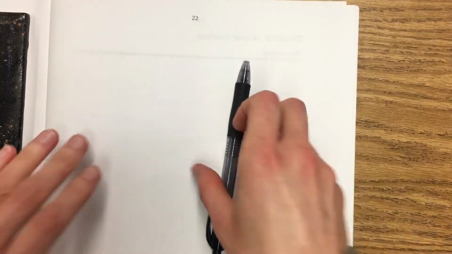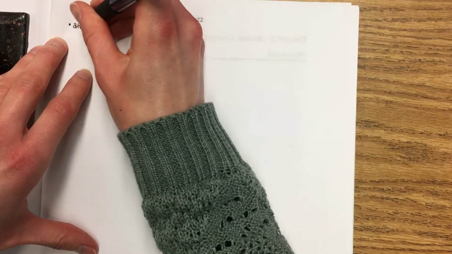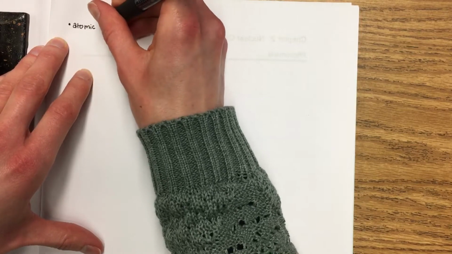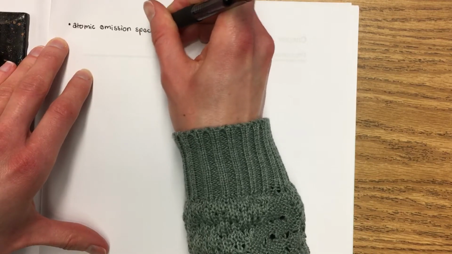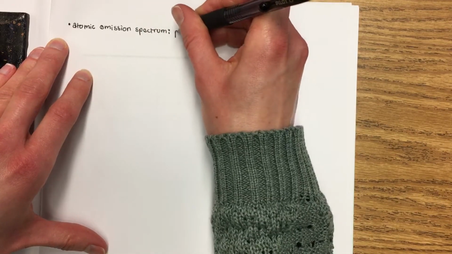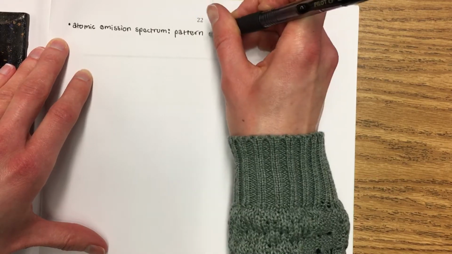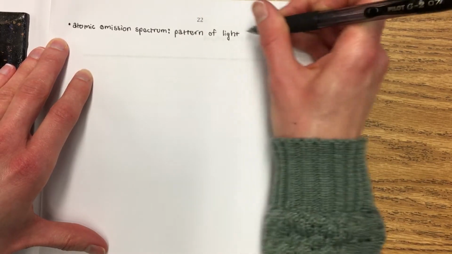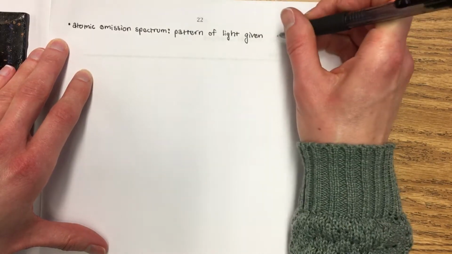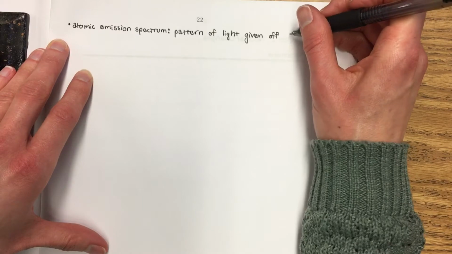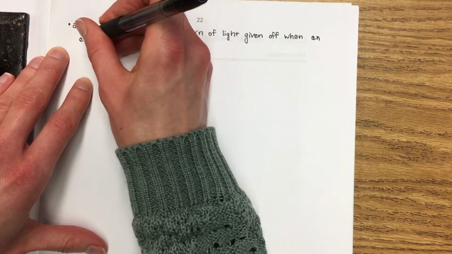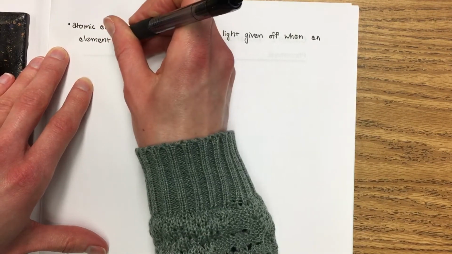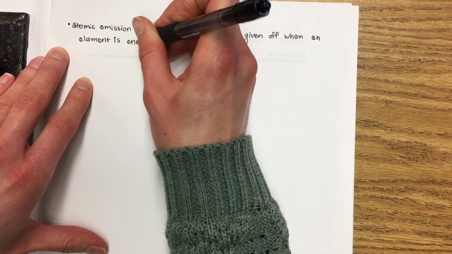So we're going to write down the definition for atomic spectrum. It is the pattern of light given off when an element is energized.